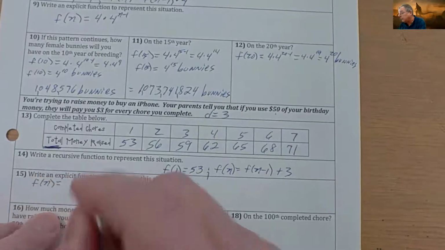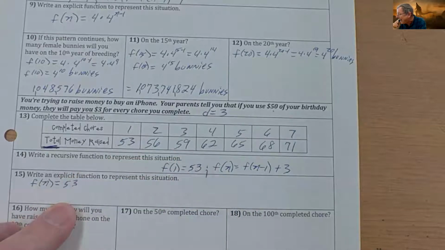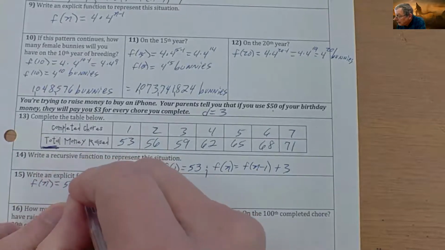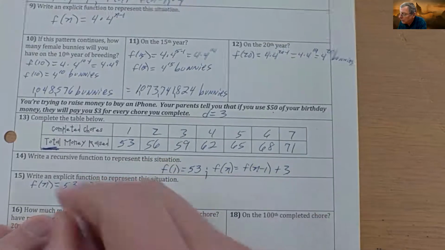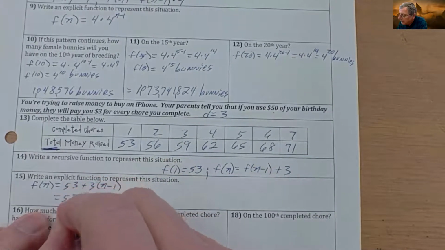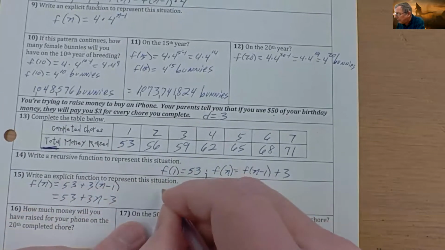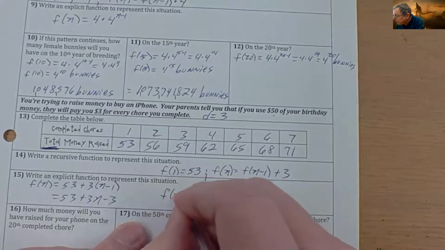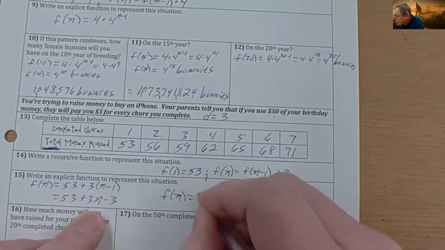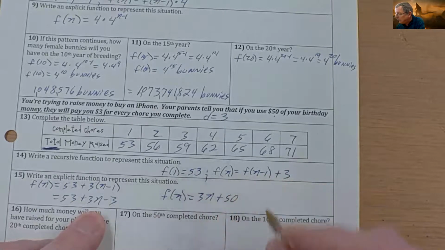Okay, for explicit, f of n equals first term, 53, plus d, which is 3, times n minus 1, which of course we would simplify to 53 plus 3n minus 3. So f of n equals 3n plus 50.